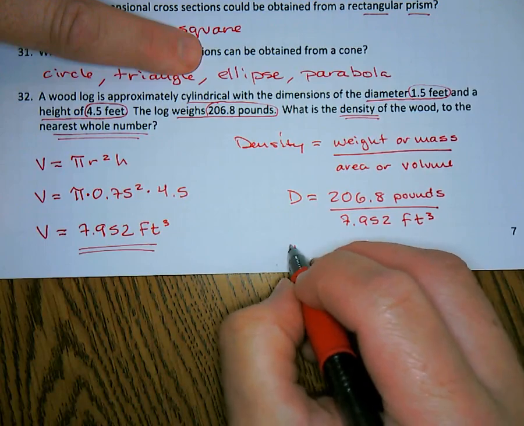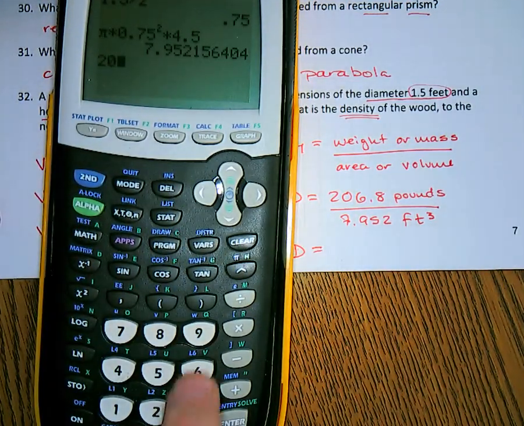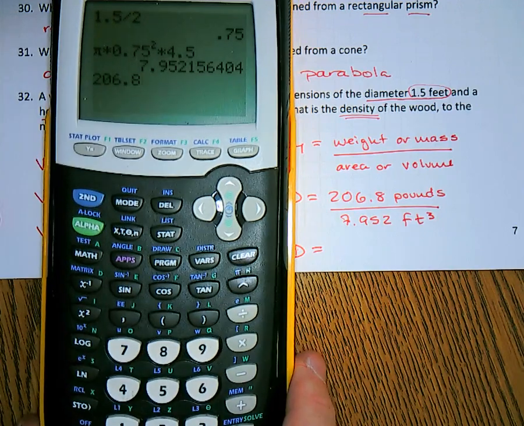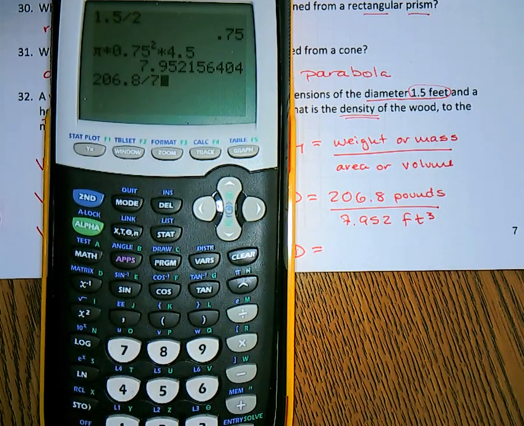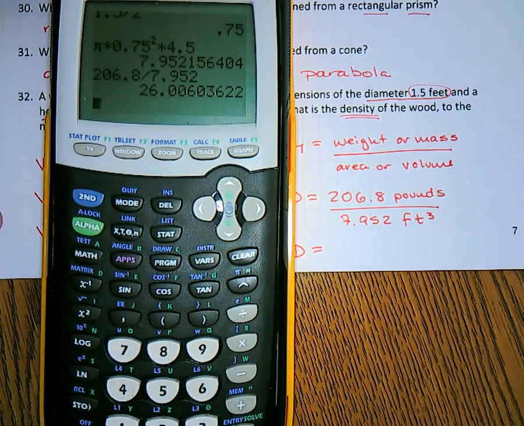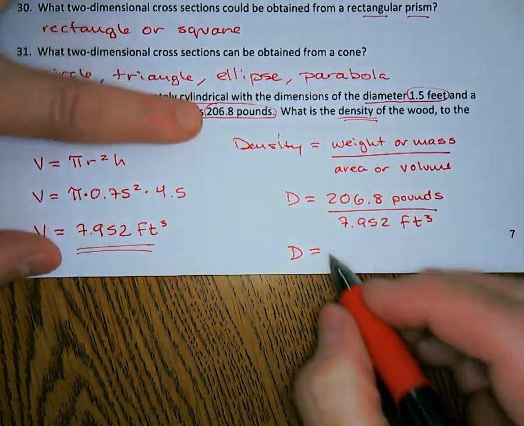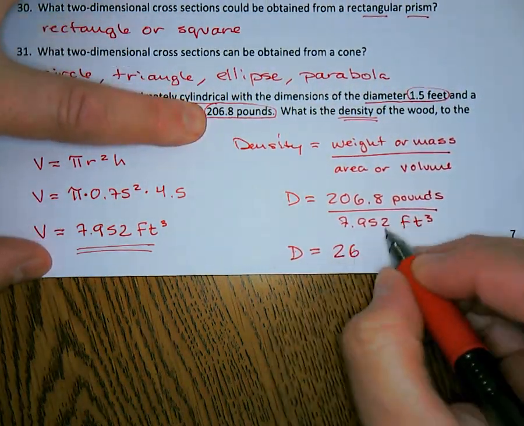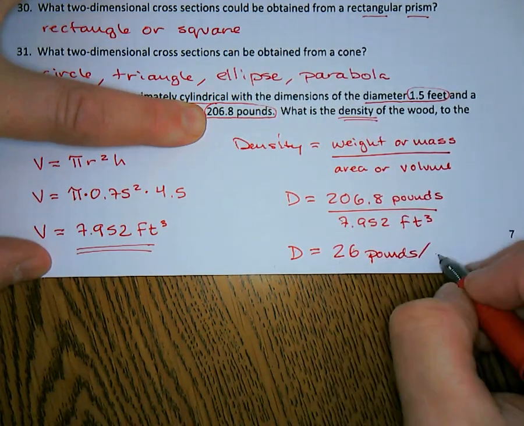All right, so for our density, we're just going to divide 206.8 by that 7.952. In which case we get 26.0, because they told us to round to the nearest whole number, so we're looking at 26 pounds per cubic foot.